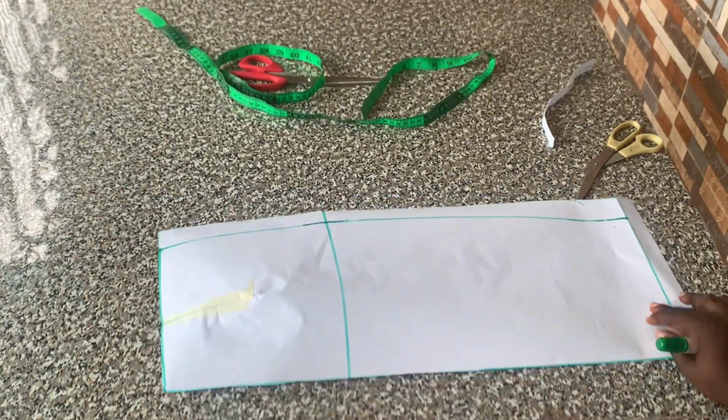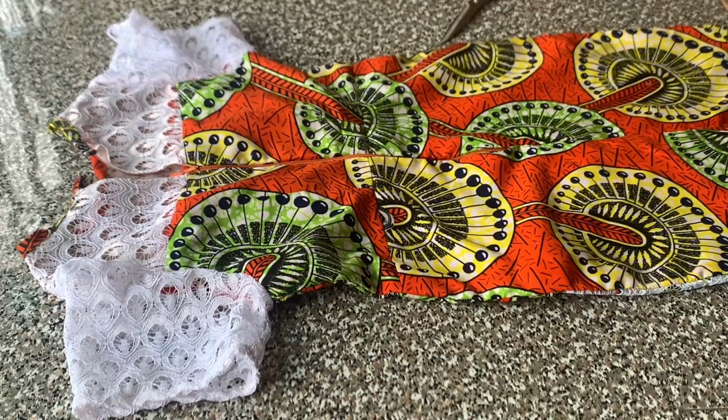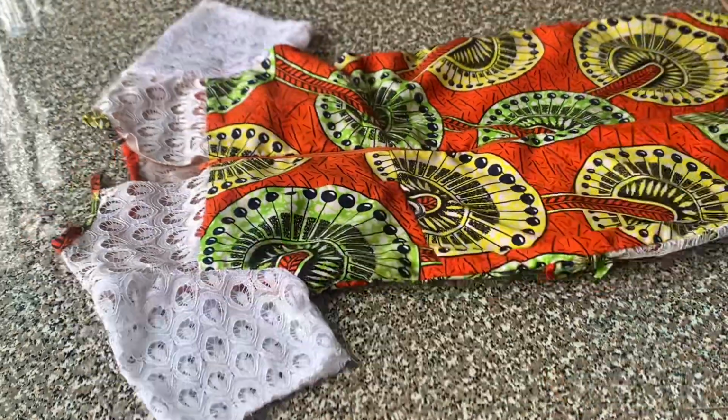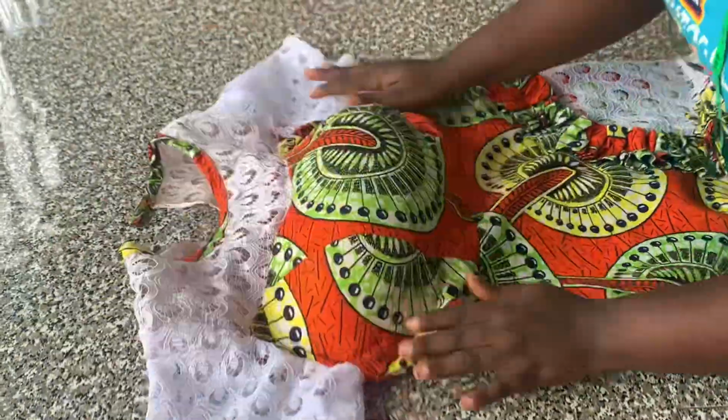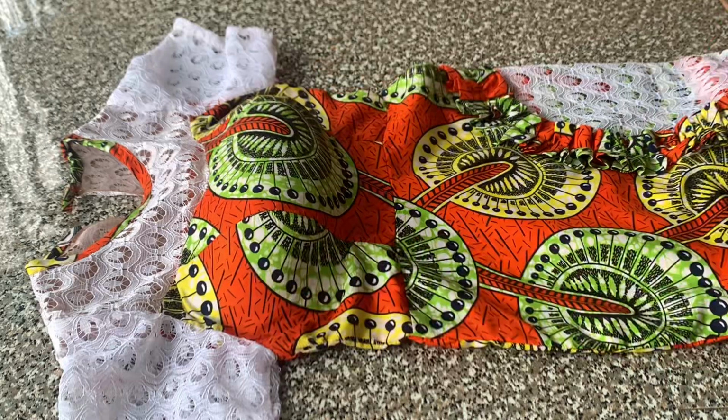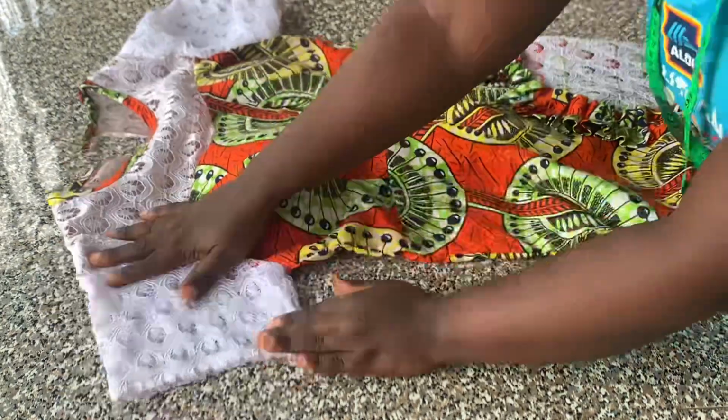We have come to the end of today's tutorial. In the next video, I'll be showing you the sewing parts of this tutorial. I'll be showing you how to sew this beautiful dress.